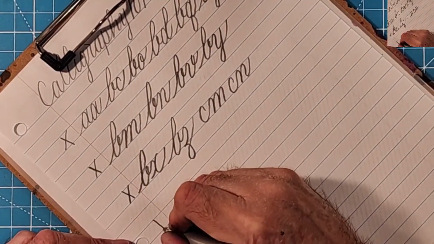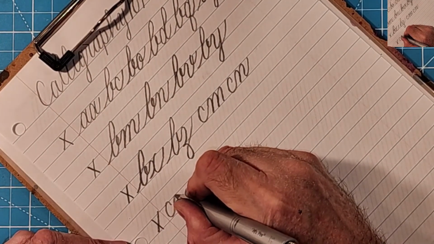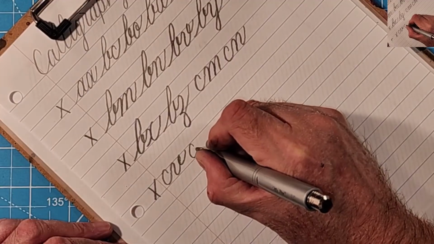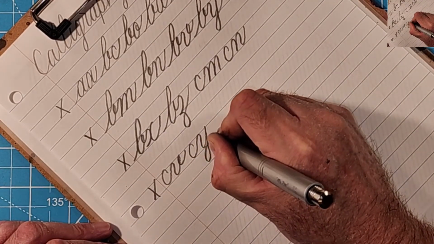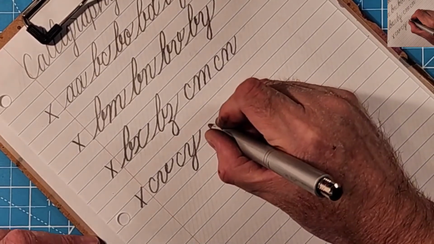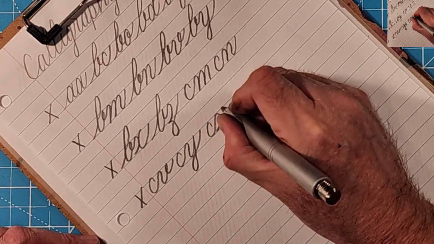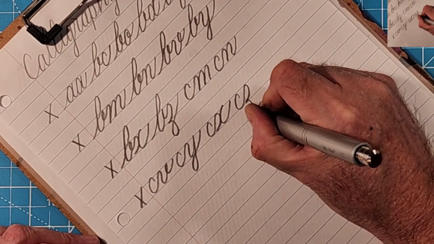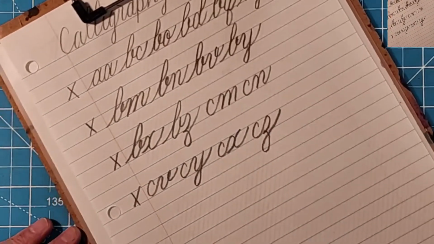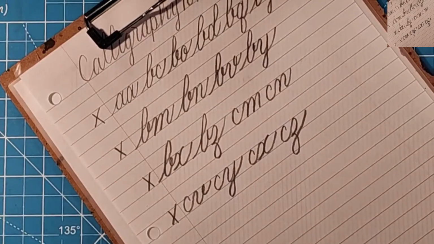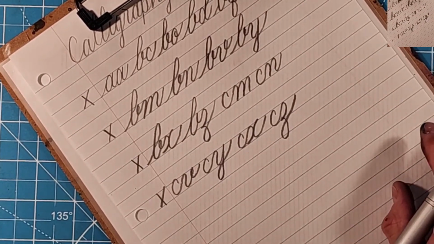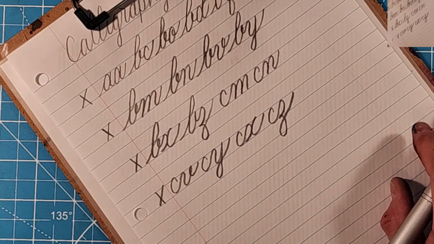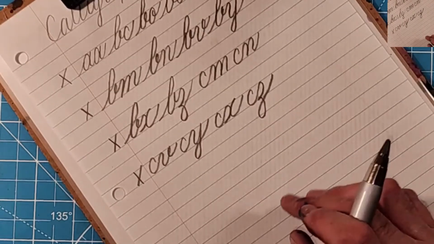Then we have a C into a Y, into a V, or a C into a Y, or a C into an X, or a C into a Z. Those are some pretty common uses.